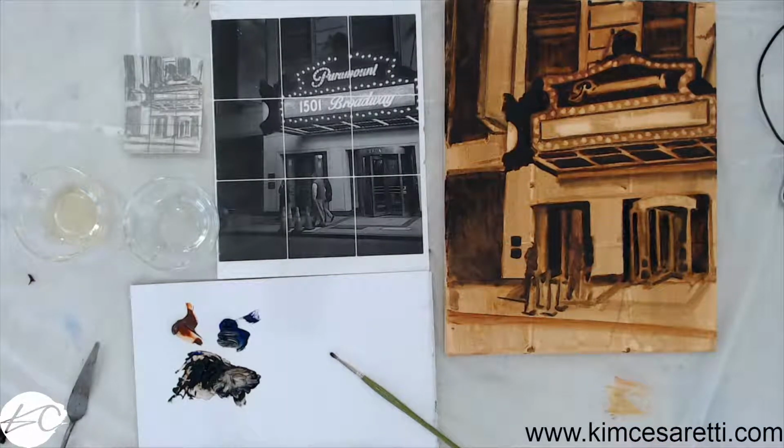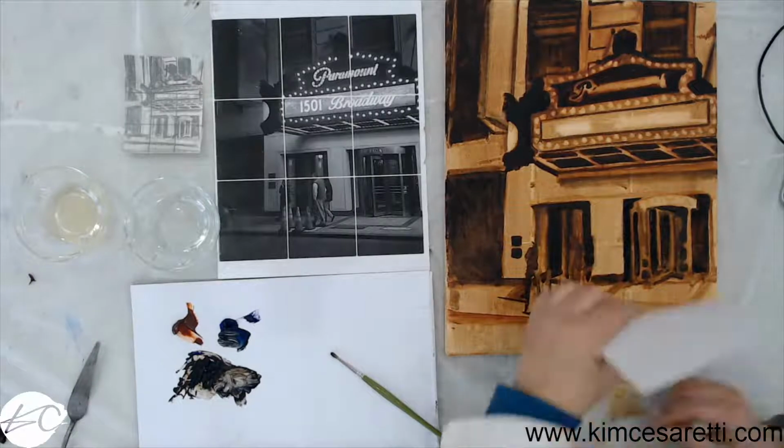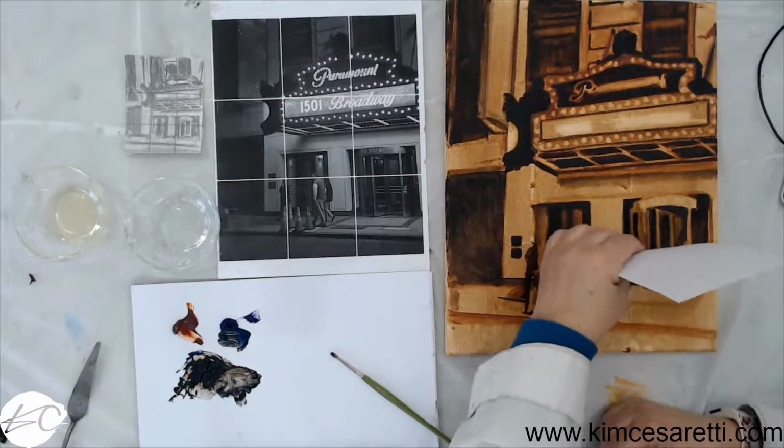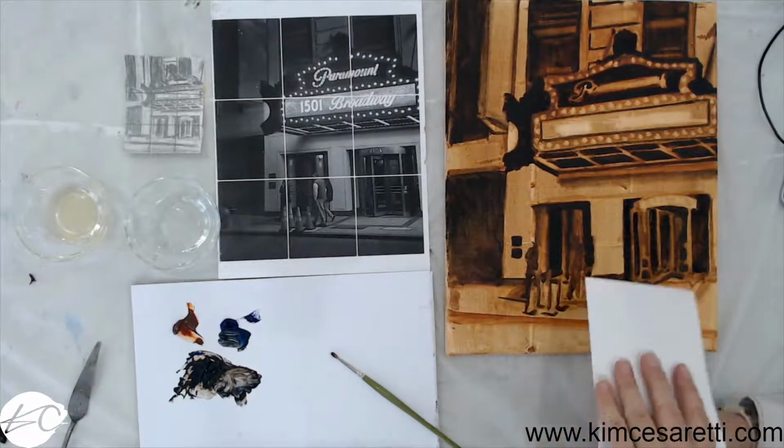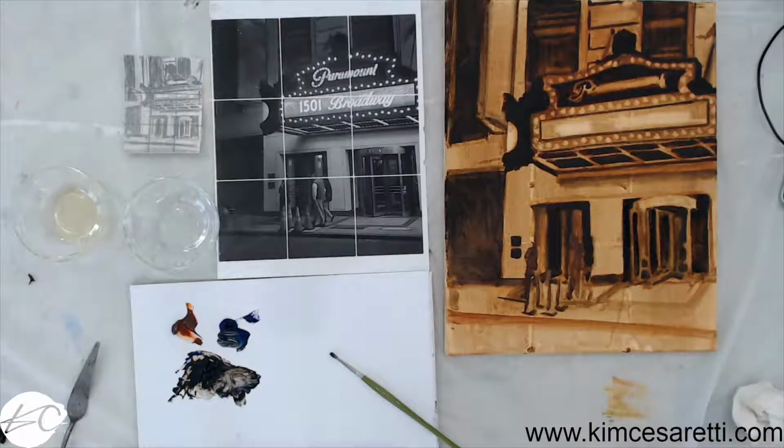Sometimes when I use an index cardboard, it absorbs some of the paint. So I have, let's do this trick here.